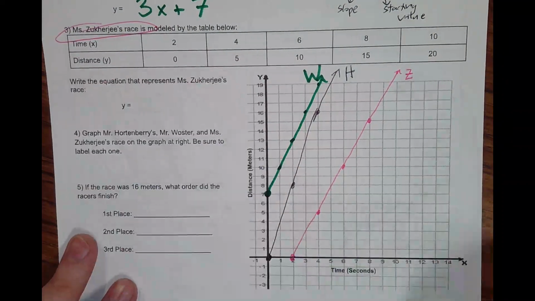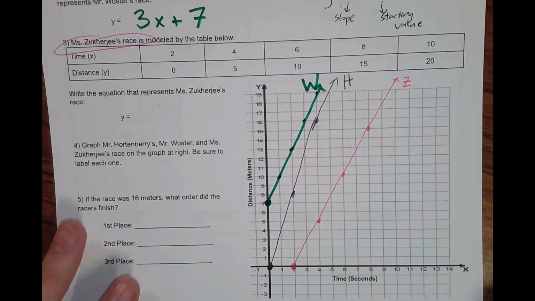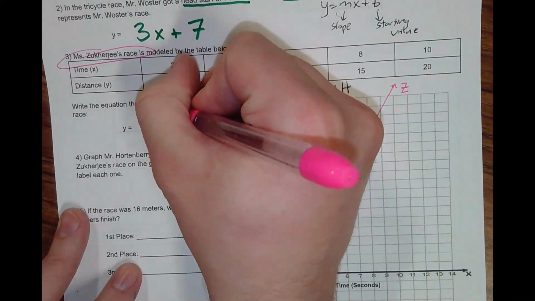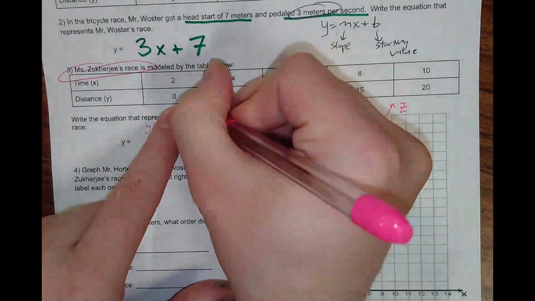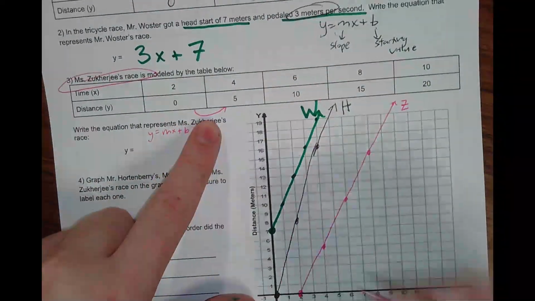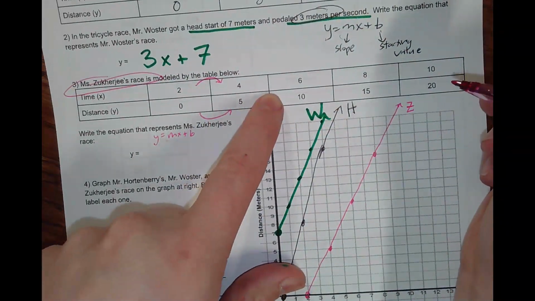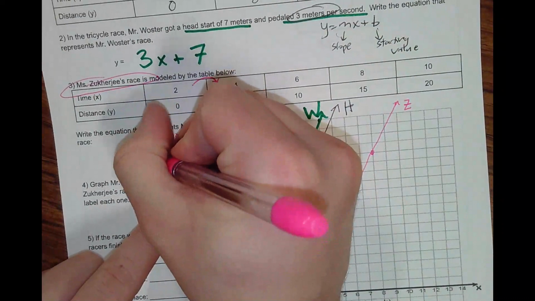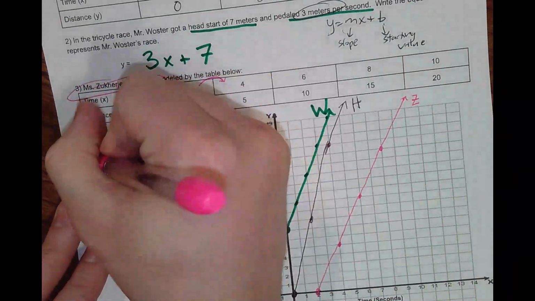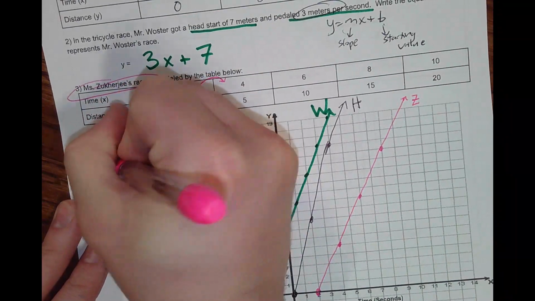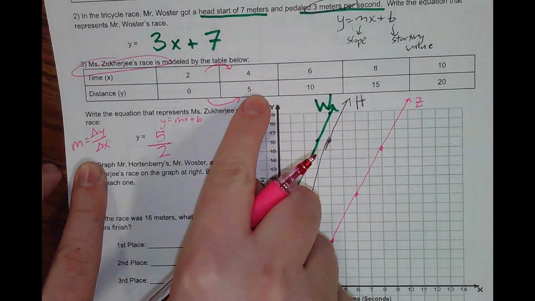Okay, we need to come up with the equation, so that means we need to know what the slope is and what the starting value is. Again, y equals mx plus b. We know the slope is going up 5 for every 2 seconds. So up 5 meters every 2. So we can go ahead and say that the slope is 5 over 2. Remember, slope is change in y over change in x. So it's going up 5 and over 2.